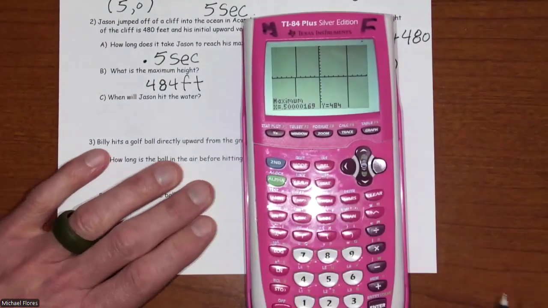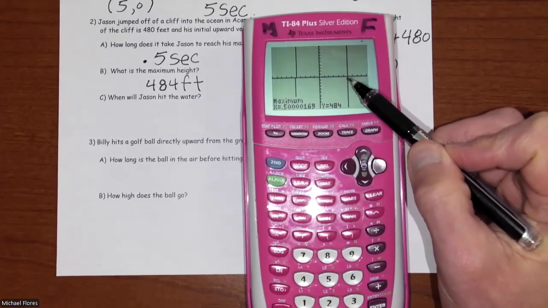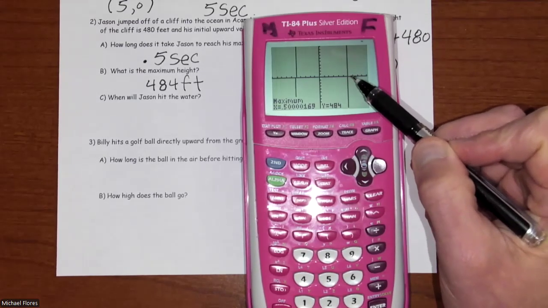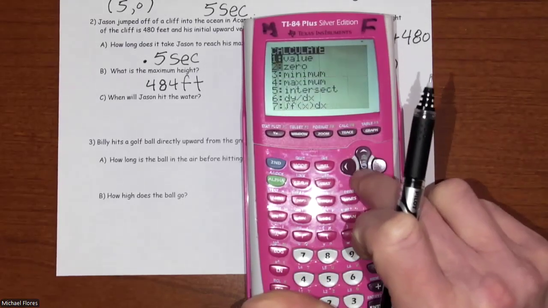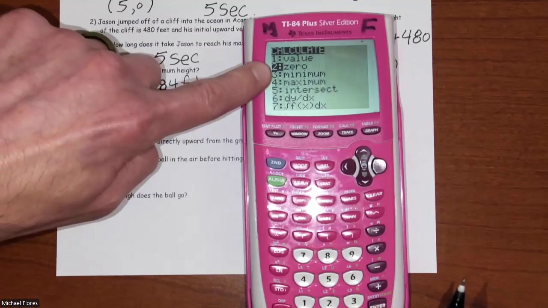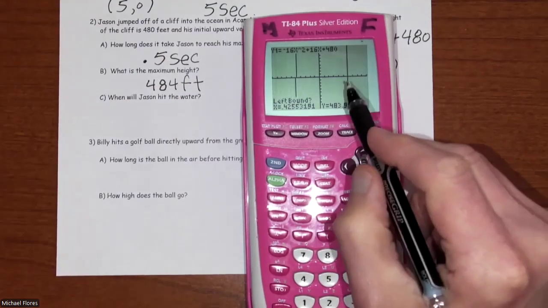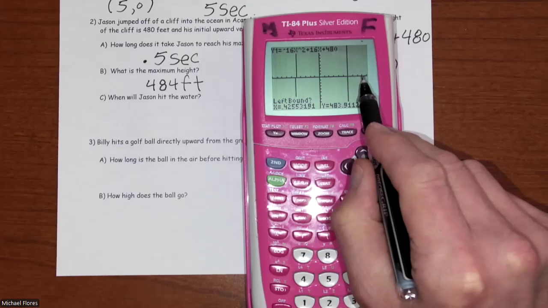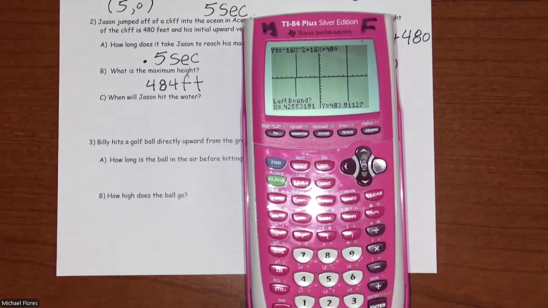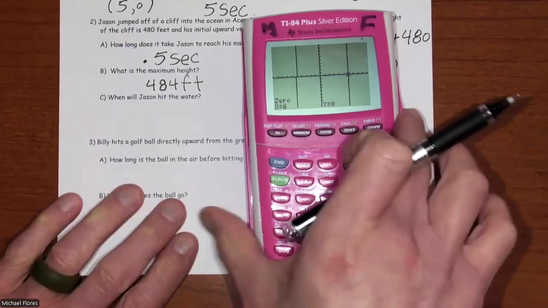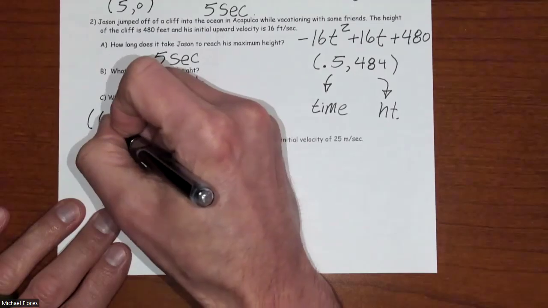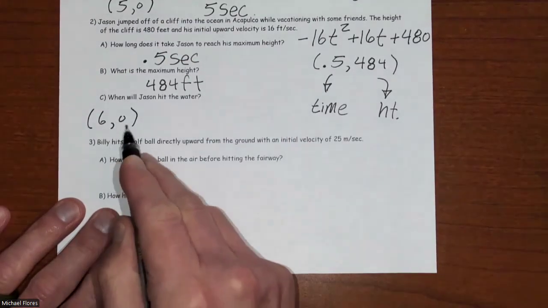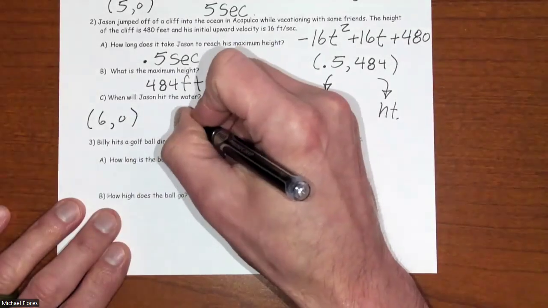So let's go back to our graph here. That x-intercept right there, that represents when he's going to hit the water. So let's put second trace. We're trying to find ground 0. When does he hit ground 0? Push enter. Now that x-intercept is located somewhere in between 0 and 10. So when it says left bound, push 0, enter. When it says right bound, push 10, enter. And when it says guess, push enter one more time. 6, 0. When will he hit the water? He will be at 0 feet. That's when he hits the water in 6 seconds.